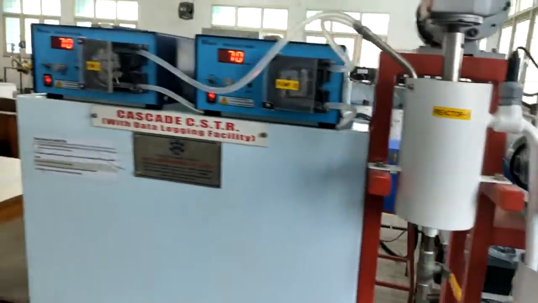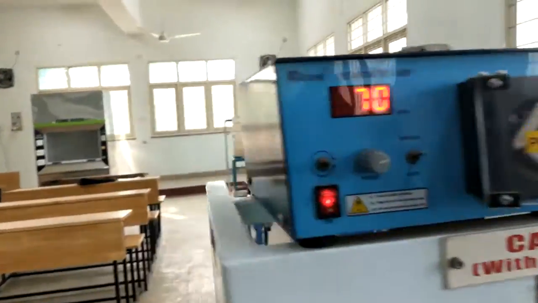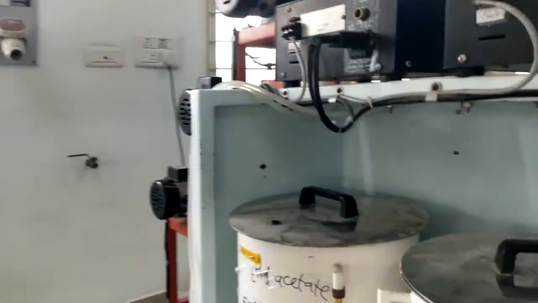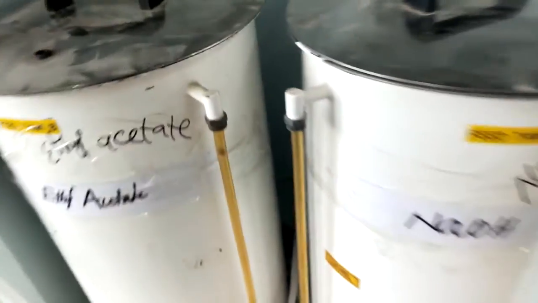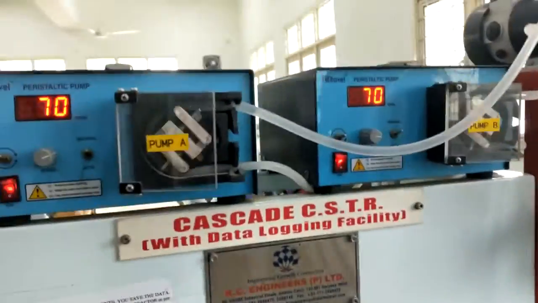Okay. So same way, before starting, we have to ensure that both tanks have sufficient amount of NaOH to perform the reactor. Otherwise we have to refill the tank. Once you refill only, we have to switch on the motor and keep the RPM to 70 RPM.